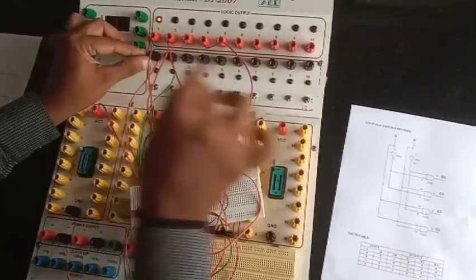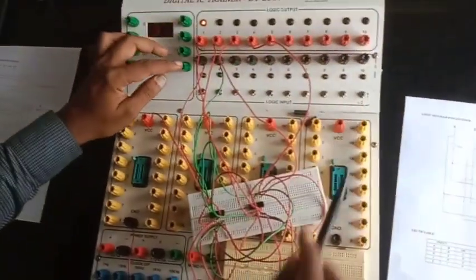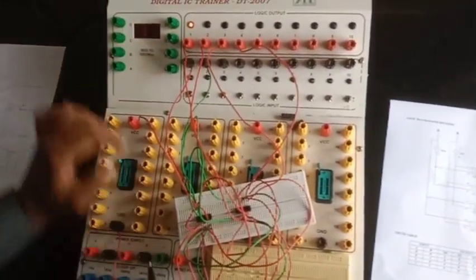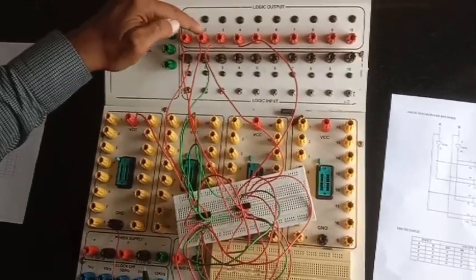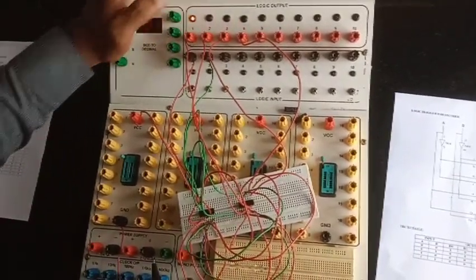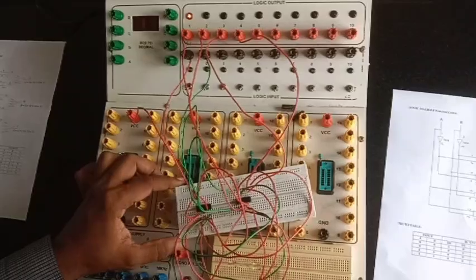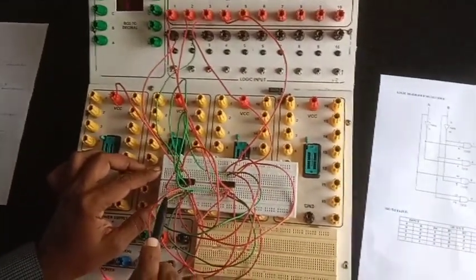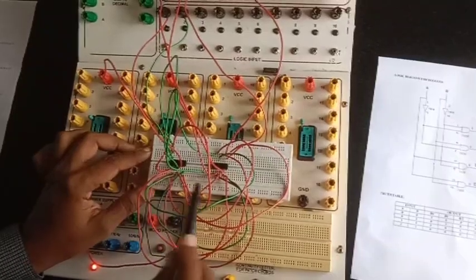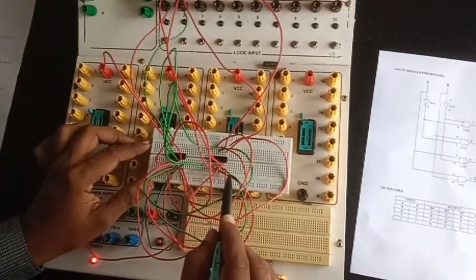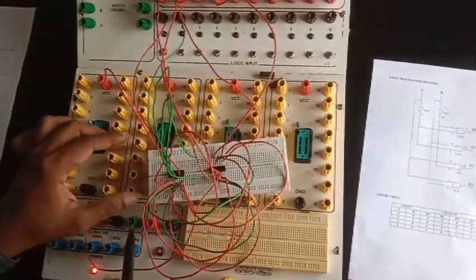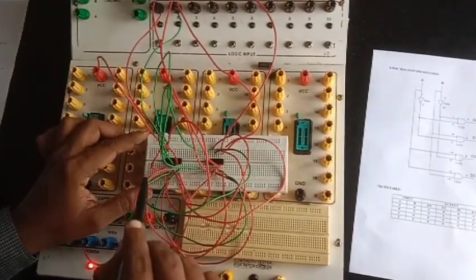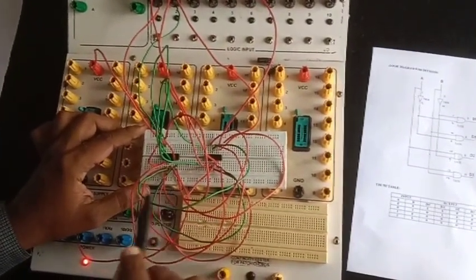So these are the input ports, and this is the output port. We have 2 inputs, A and B, and 4 outputs, D0, D1, D2, D3. So 4 outputs from 2 inputs. In this case I am using one NOT gate IC 7404 and one AND gate IC 7408. As per the concept, the 7th pin is ground and the 14th pin is VCC.